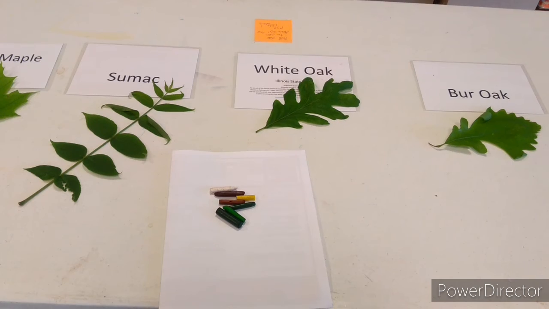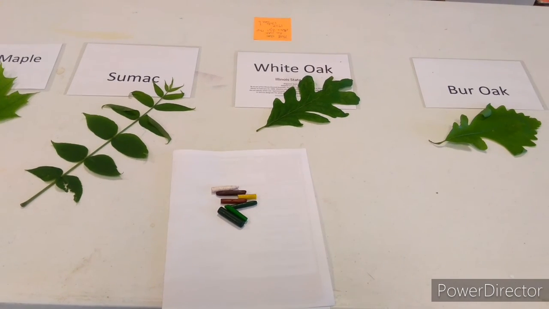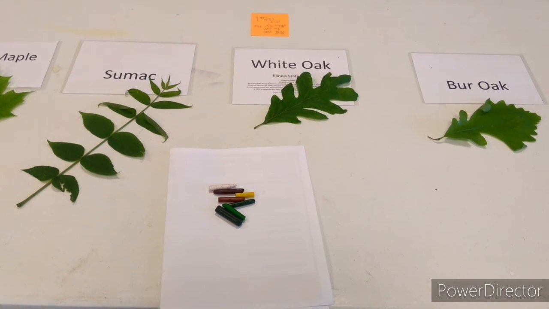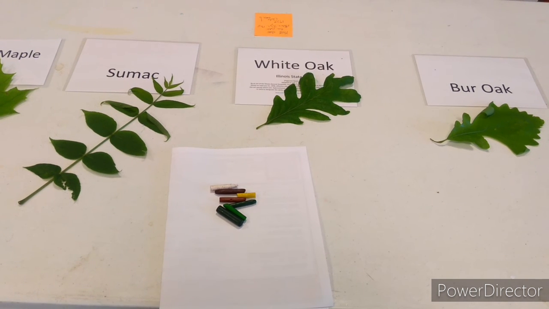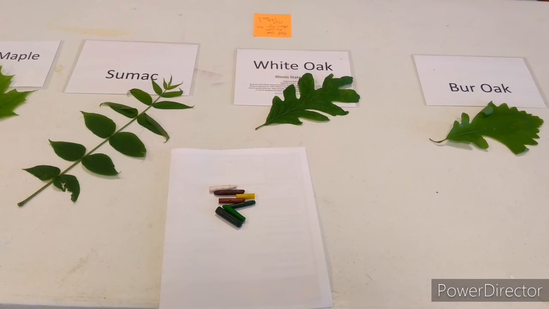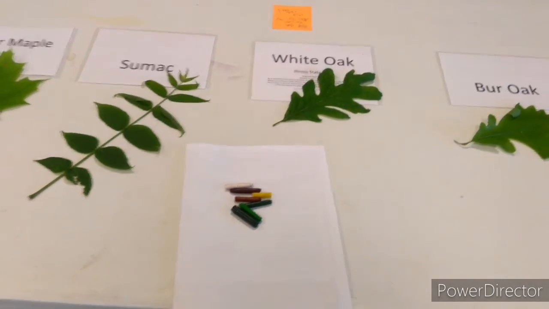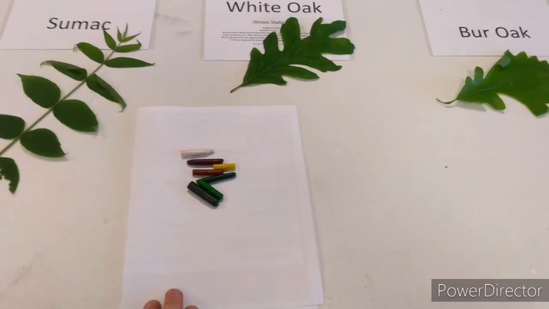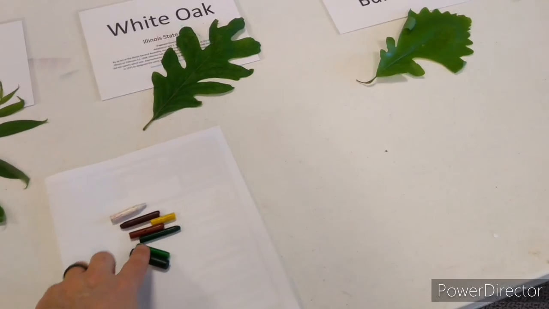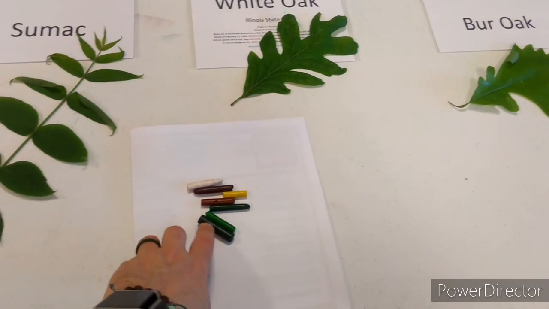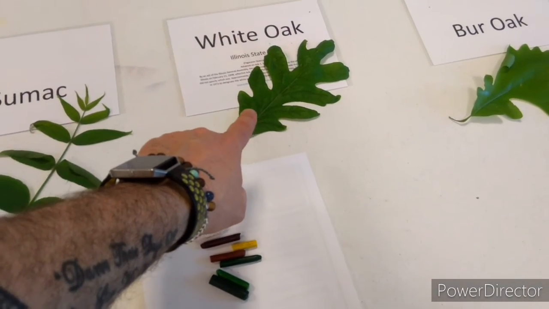One super fun activity that you can do with leaves to help you better identify them is to make leaf rubbings. You can also do leaf rubbings just for fun and to create some art. So in order to make a leaf rubbing, you need some nice white paper and some peeled crayons. And of course, you need some leaves.